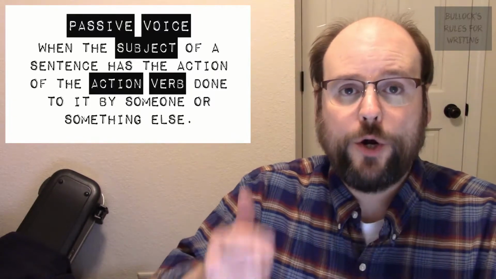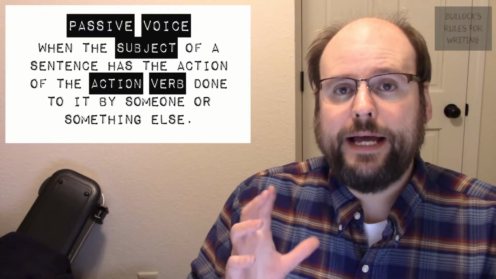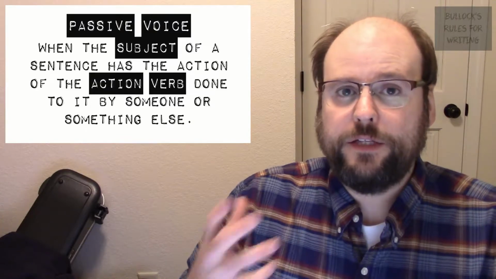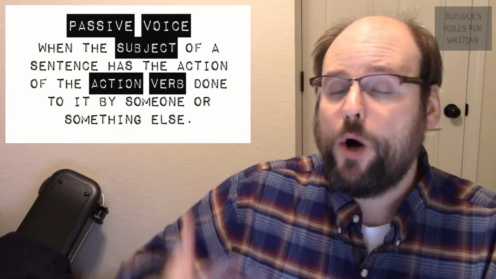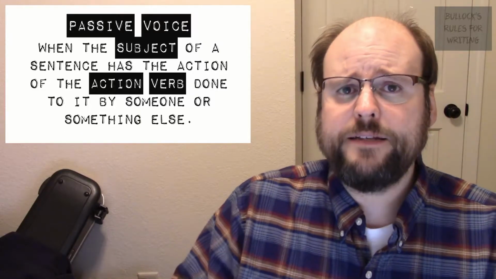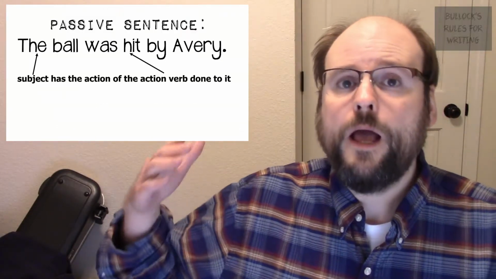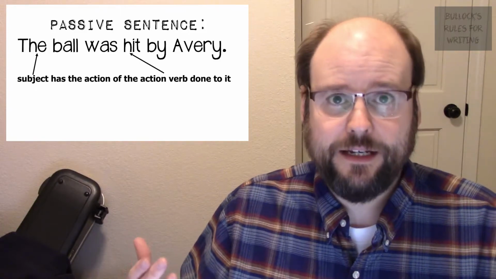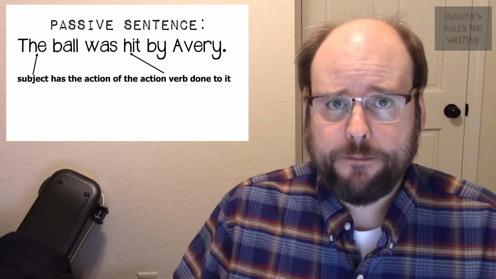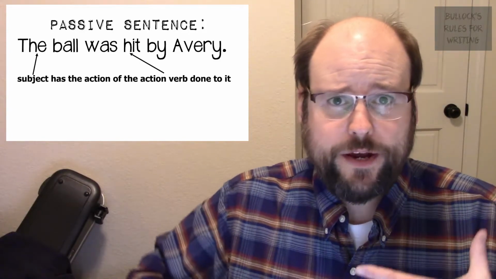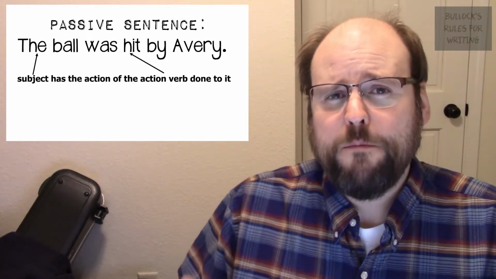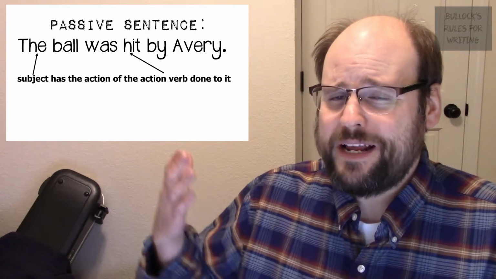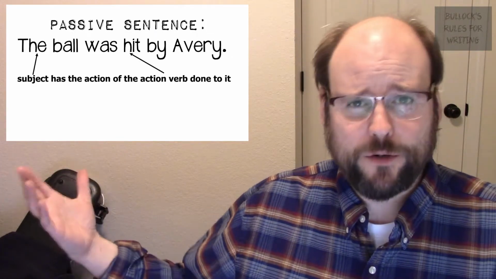Now, if you turn that around so that we don't necessarily know at the beginning of the sentence who it is that's hitting the ball, in fact, we could put the ball first, you get a sentence like, "The ball was hit by Avery." So in this case, we are still conveying the information that Avery hit a ball, but we are putting the ball first.